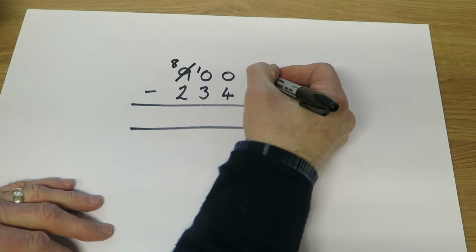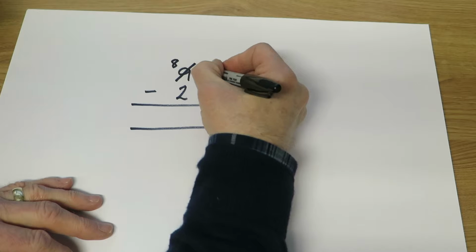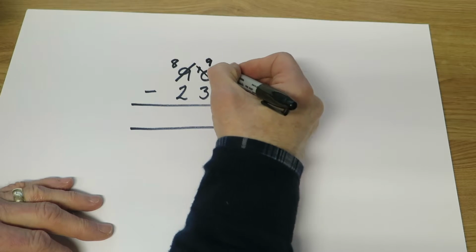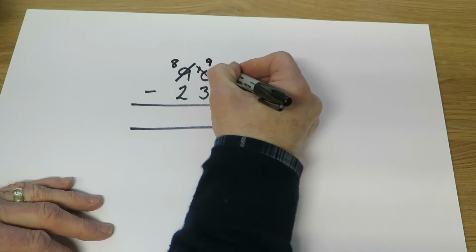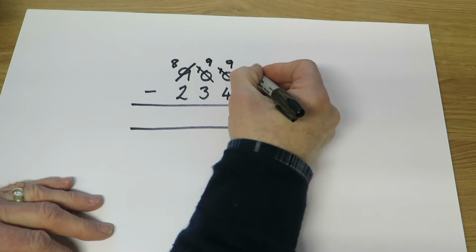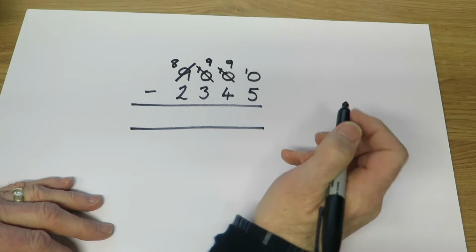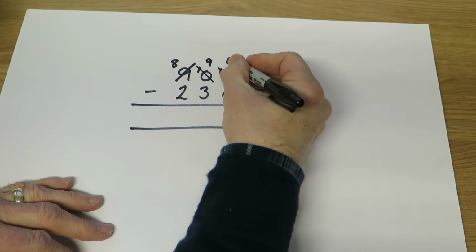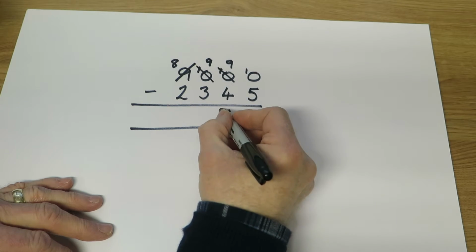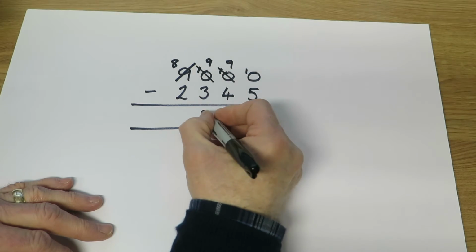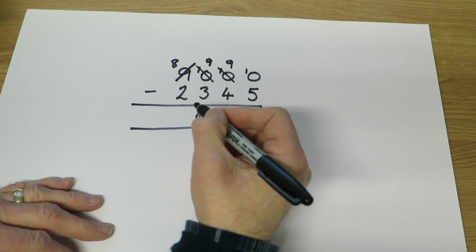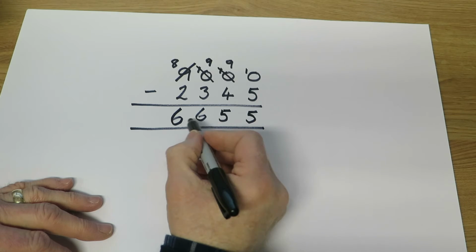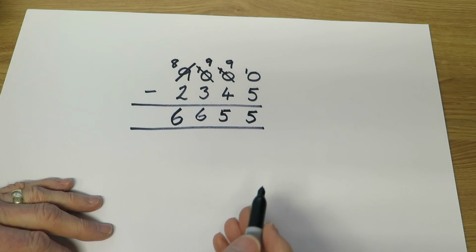We still need units, so we're going to break one of the hundreds into 10 tens. So now we've got 9 hundreds and 10 tens, and now we've got 9 tens and 10 units. Then the question becomes easy. 10 take away 5 is 5 units. 9 take away 4 is 5 tens. 9 take away 3 is 6 hundreds. 8 take away 2. Final answer, 6,655.